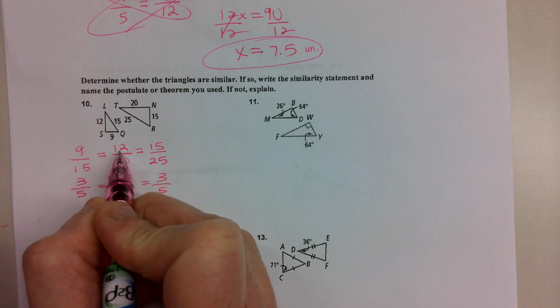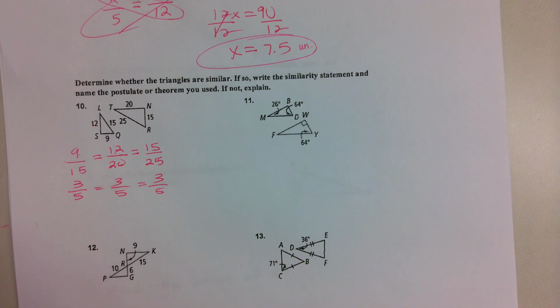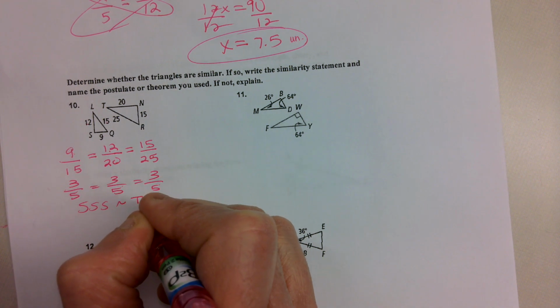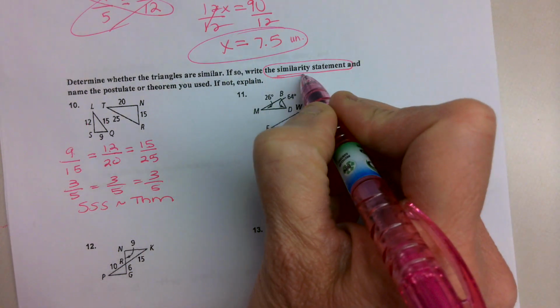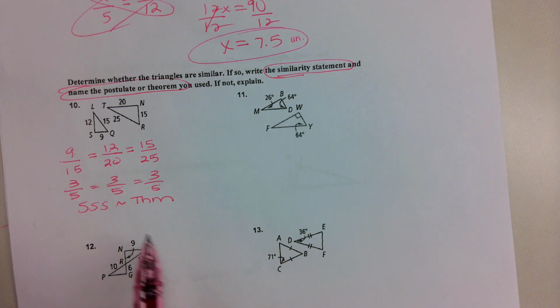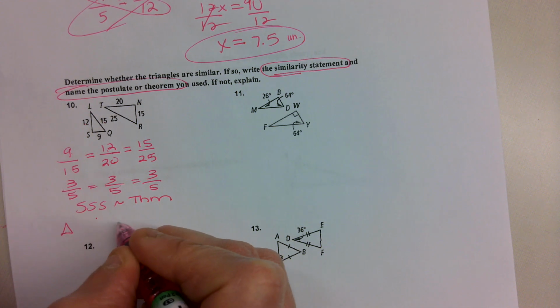Divide these by 3, divide these by 4, divide these by 5. And it comes out to 3/5. So yes, all the sides are proportional. So that is our SSS similarity theorem. And then don't forget, it says write a similarity statement and name the theorem. So there's two things. I named the theorem, but I did not put a similarity statement yet. So I need to do that.